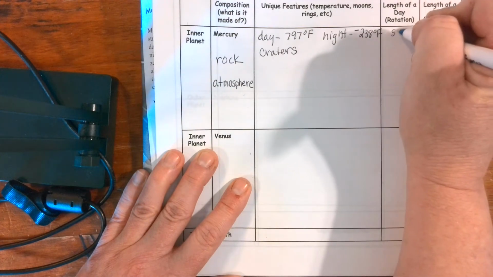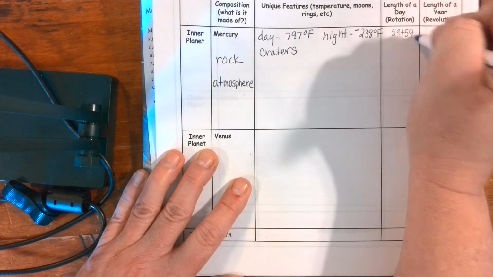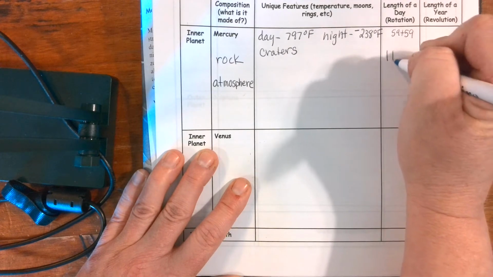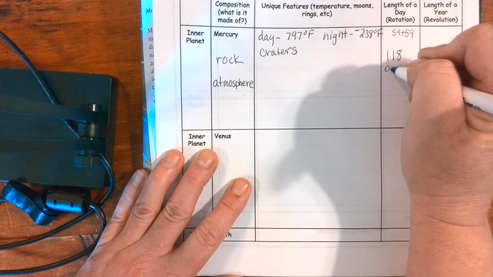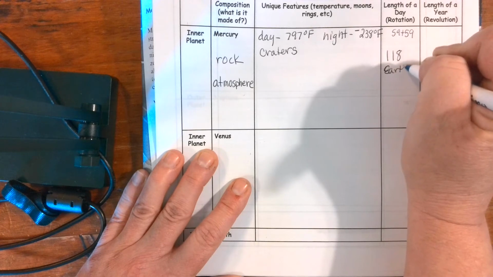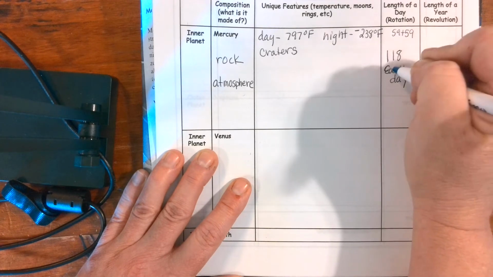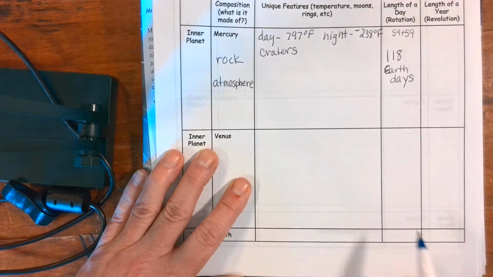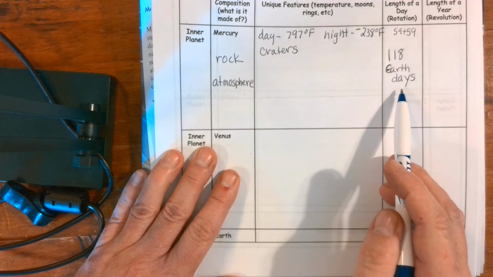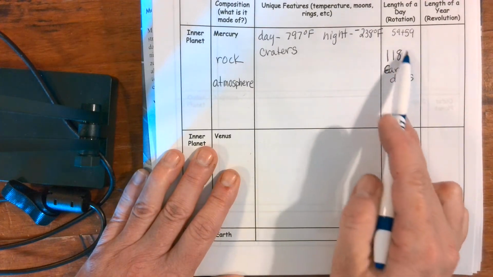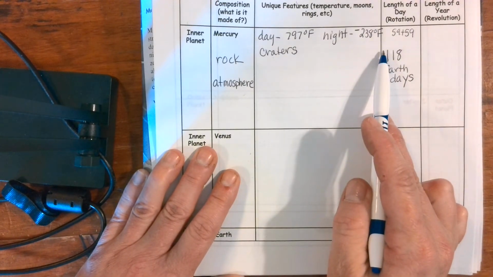Well, 59 plus 59 is how much? 118 Earth days. So one day on Mercury goes so slowly, we experience a third of the year. That's how slow that planet is rotating.